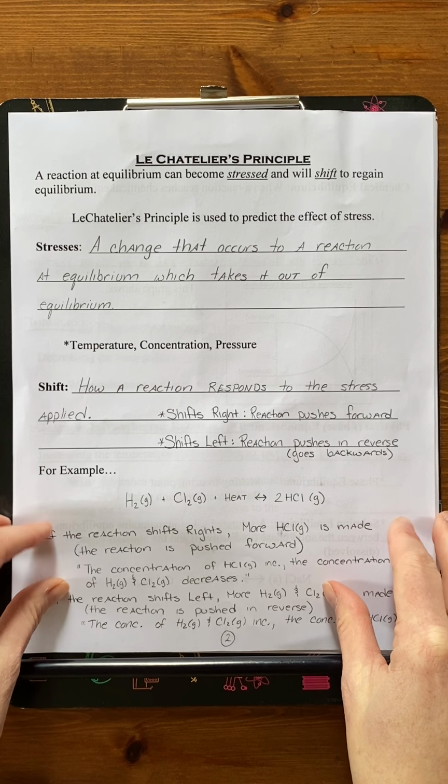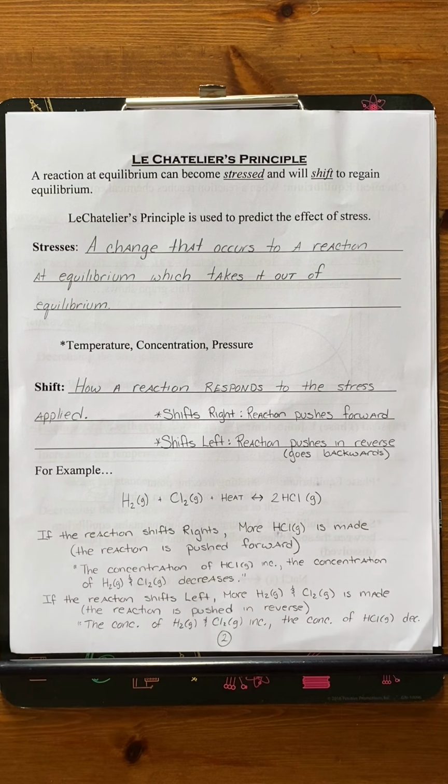Okay, now moving forward. In tomorrow's lesson, we're going to start talking about Le Chatelier's principle. This is a principle based on a reaction at equilibrium where we can basically come along and mess that equilibrium up.